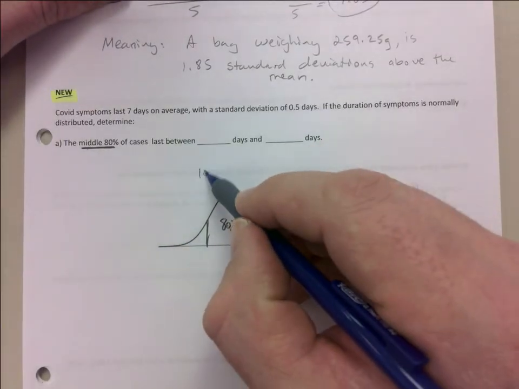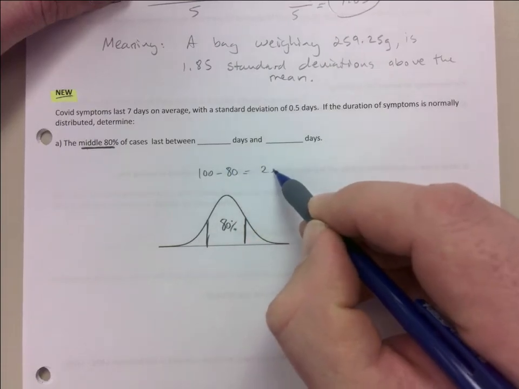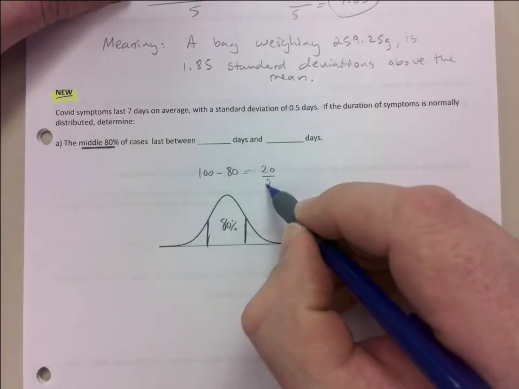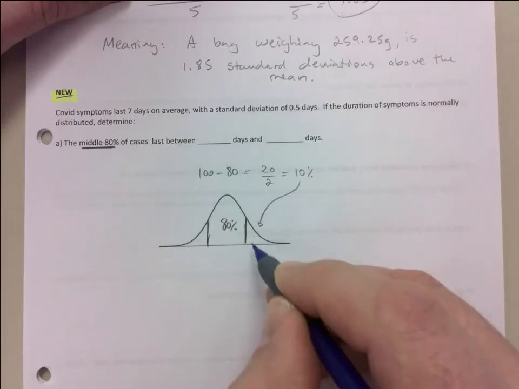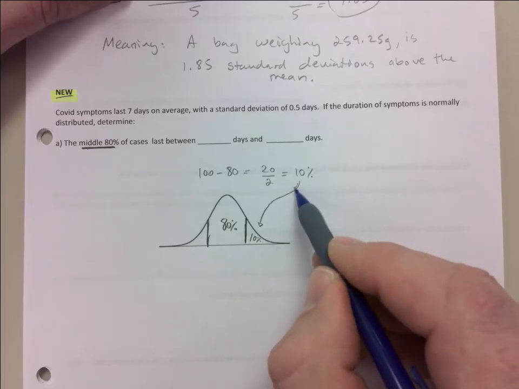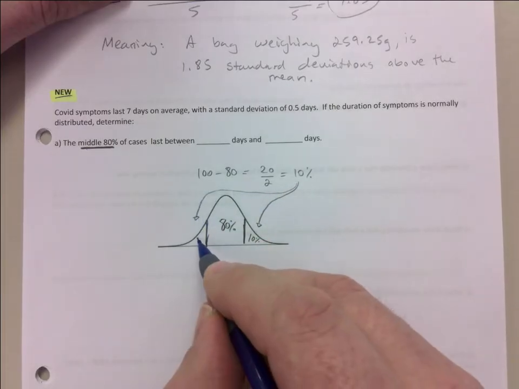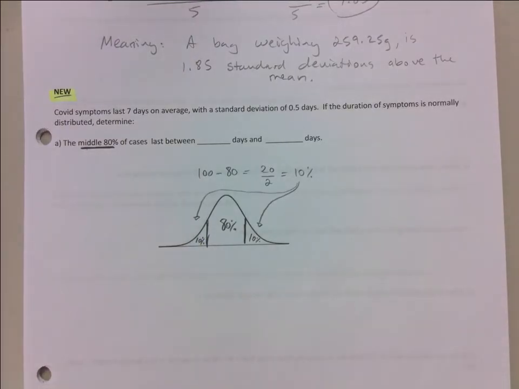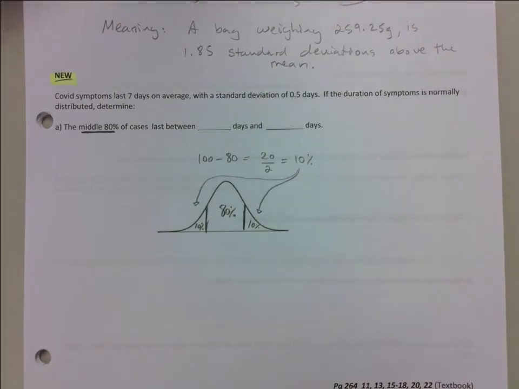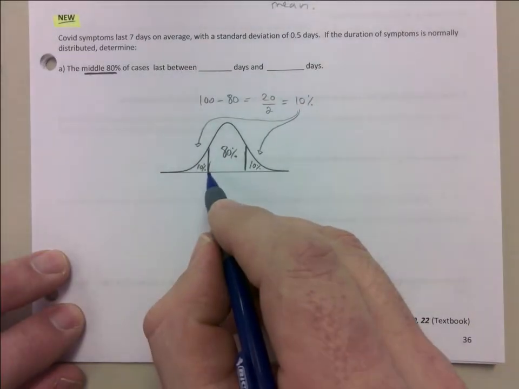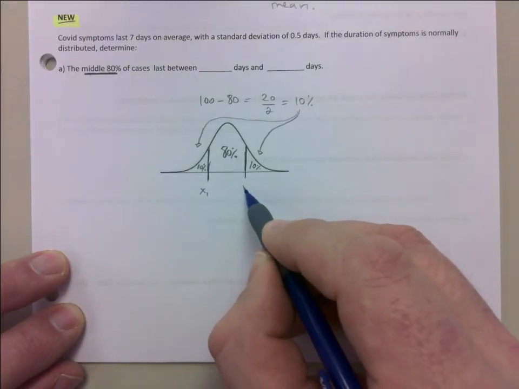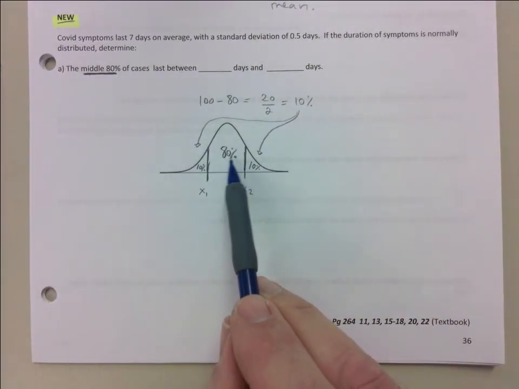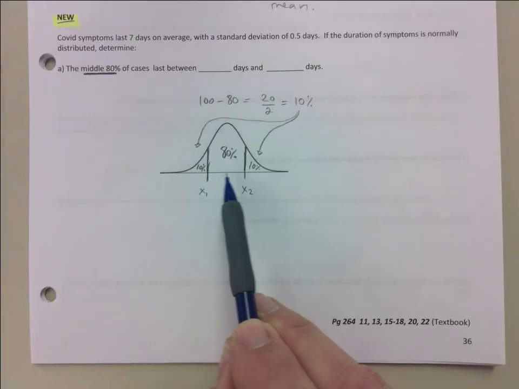So I'm gonna go 100 minus 80, that's 20. I will divide that by 2, that's 10%. So 10% goes in here, and 10% goes in here. So now you've got a lot more information. And so basically they want to know this value right here, call this x1, and they want to know this value right here. Like 80% of cases take between this many days and that many days.